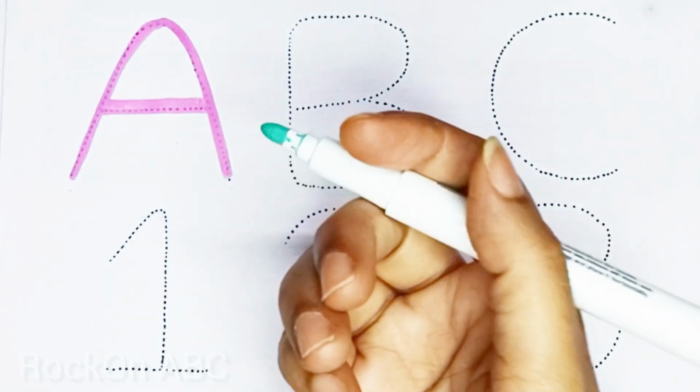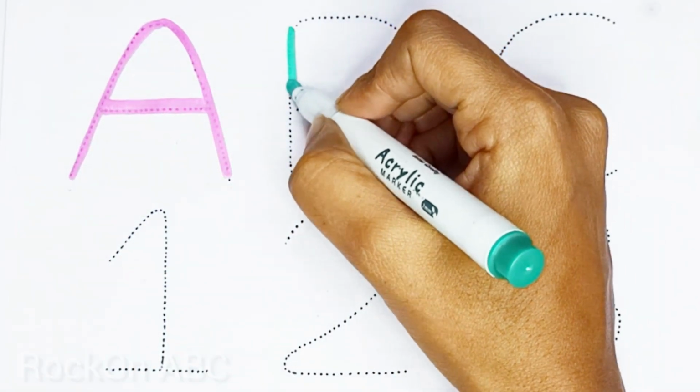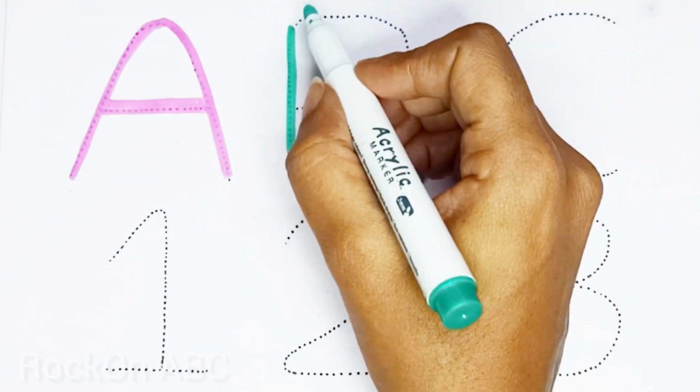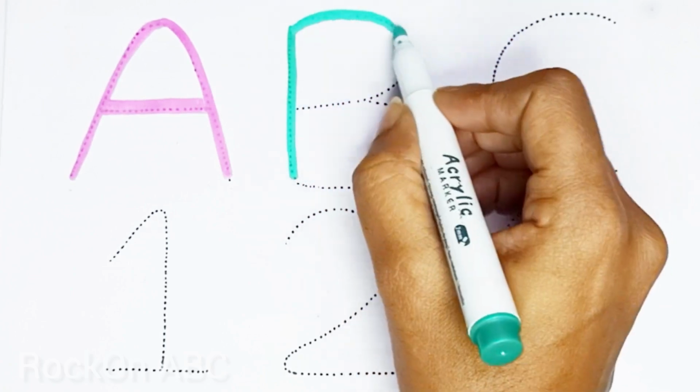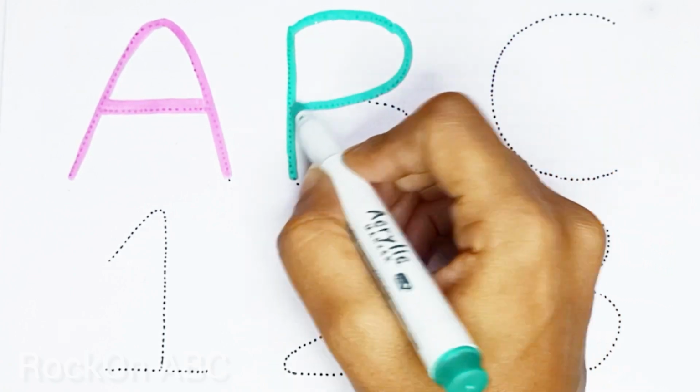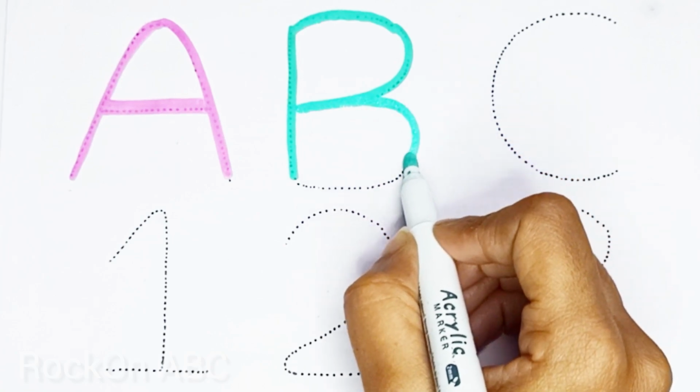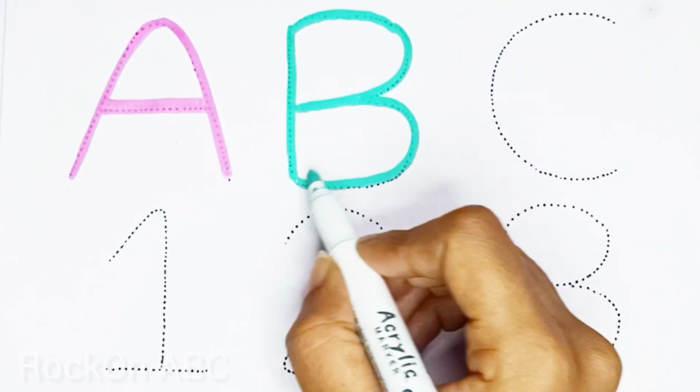This is green color. Green color B. Green color B. Green color.